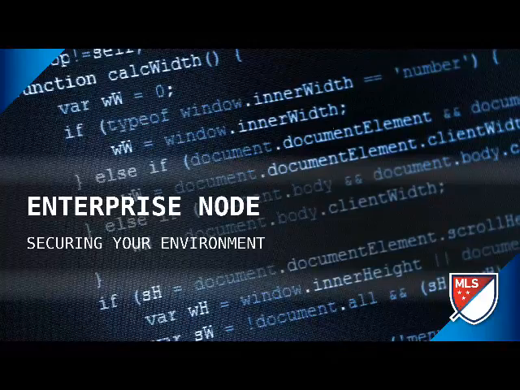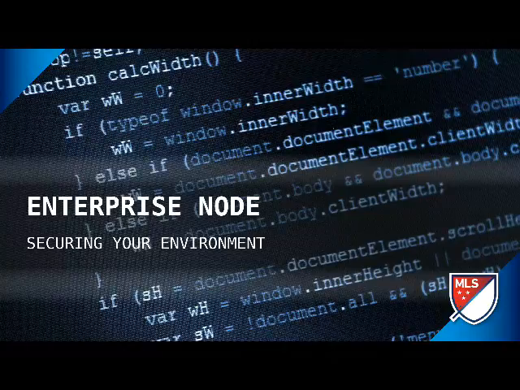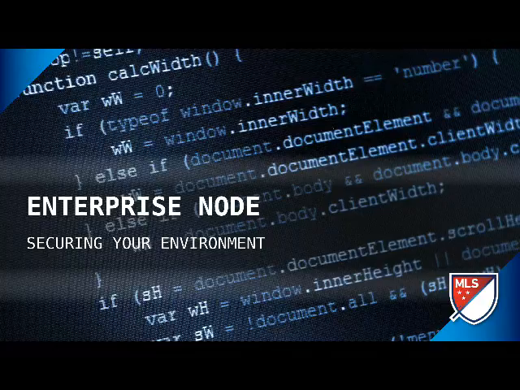Tonight's going to be talking about securing your environment. So previously we talked about code quality. We also talked about code discovery, which are two very important things to concern yourself with in an enterprise environment. But now we're going to get a little bit deeper into securing your entire environment from top to bottom.